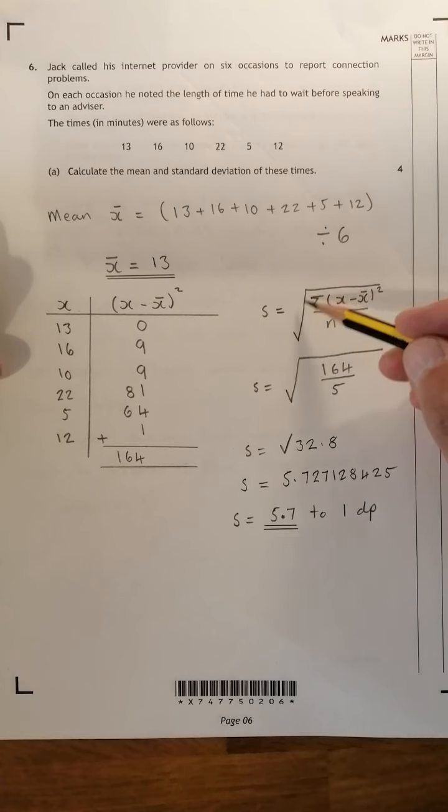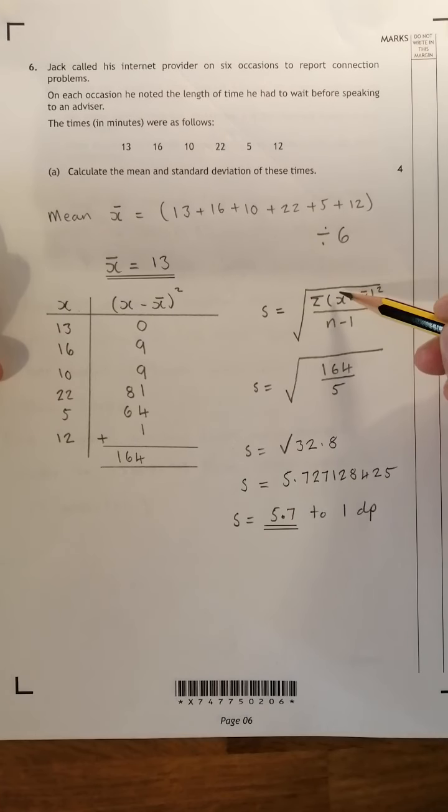Now we're going to use this formula here from the formula sheet to get the standard deviation. So the first thing we need to get is the sum of each number, take away the mean, squared.